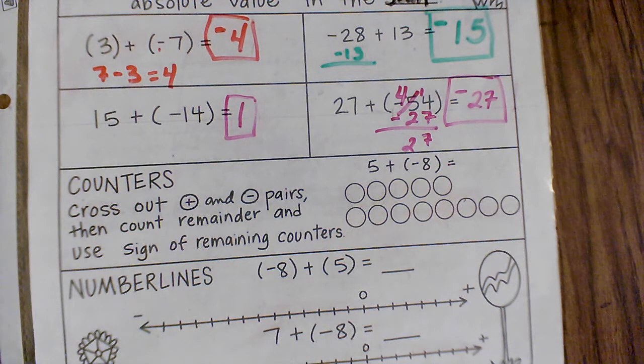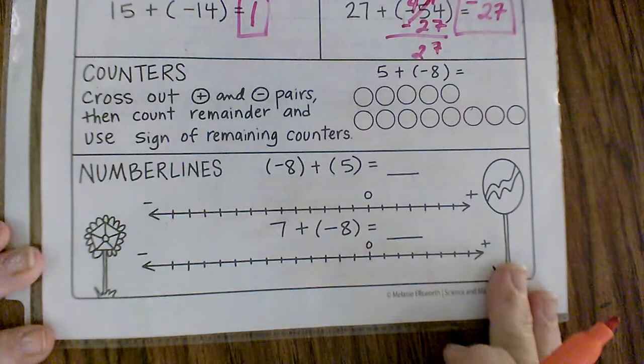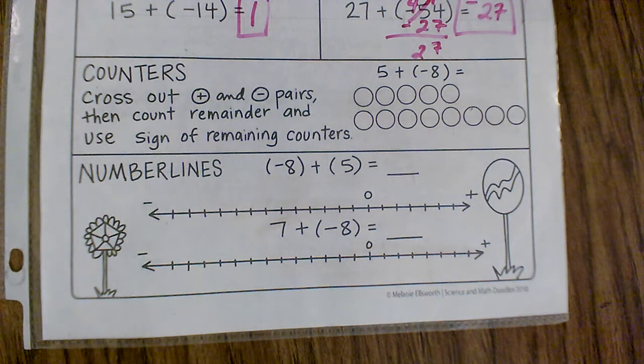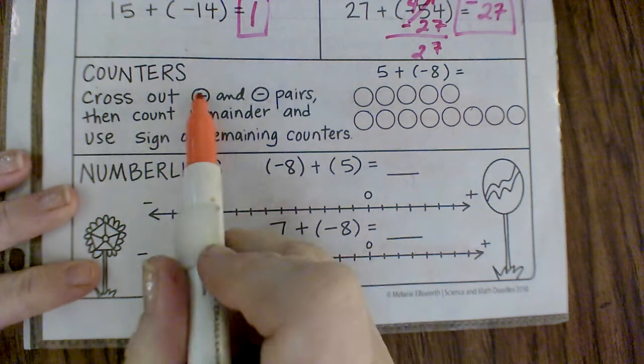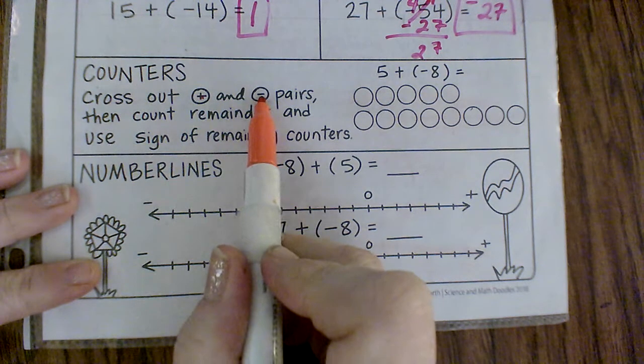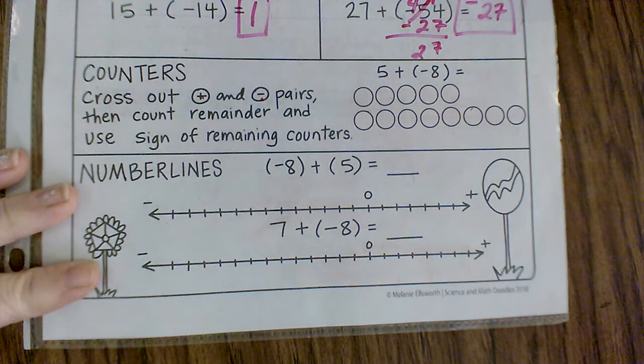Should be making a little bit of sense. So let's go on. We're going to look at it using counters like we did yesterday. And remember, as I said yesterday, for every positive and negative, you cross those out because they cancel. They make a 0.